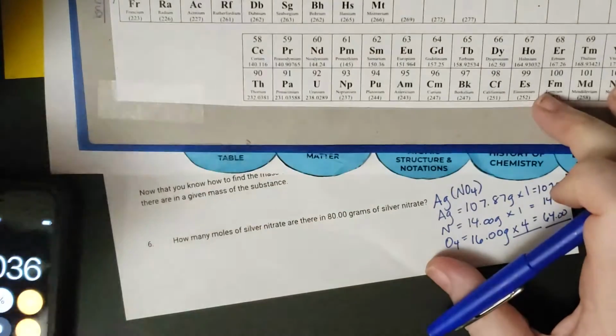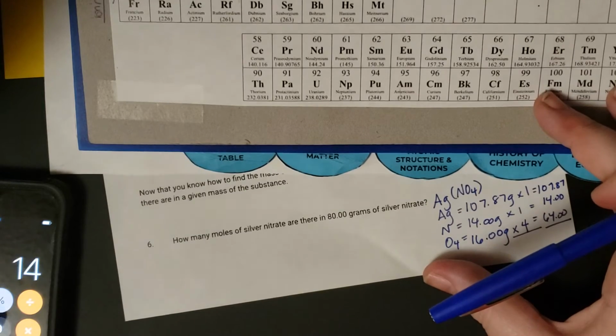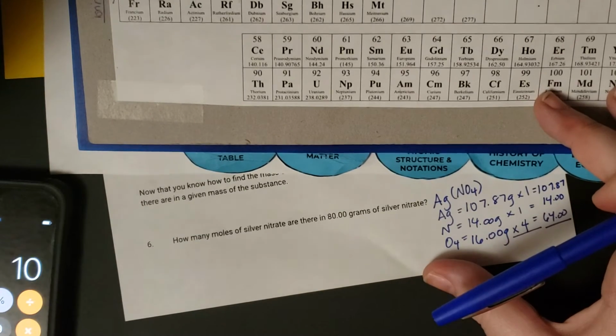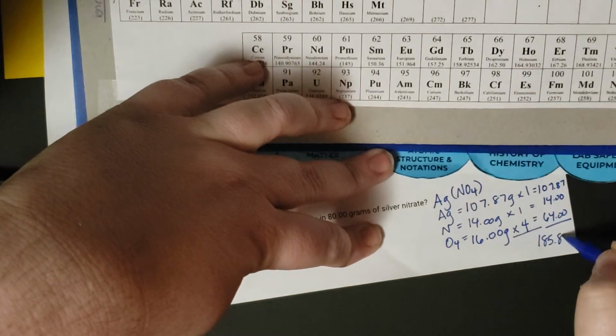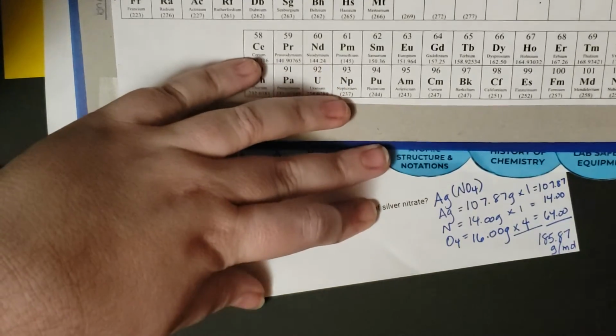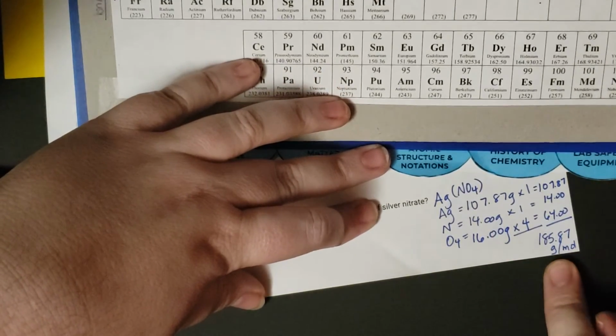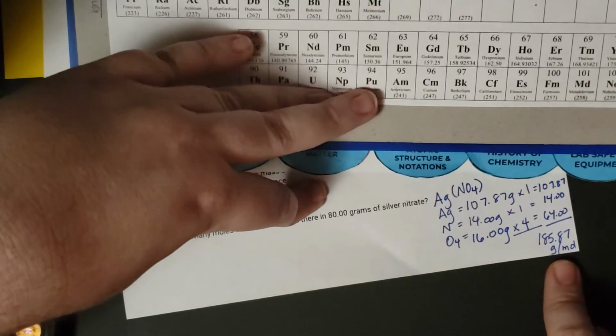And then when I add those together, 107.87, I get 185.87 grams per mole. All right, so we figured out that 1 mole of silver nitrate weighs 185.87 grams per mole.